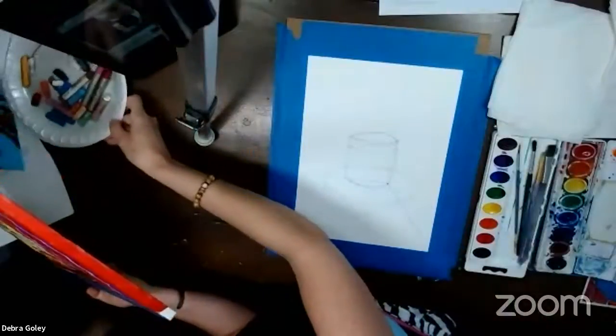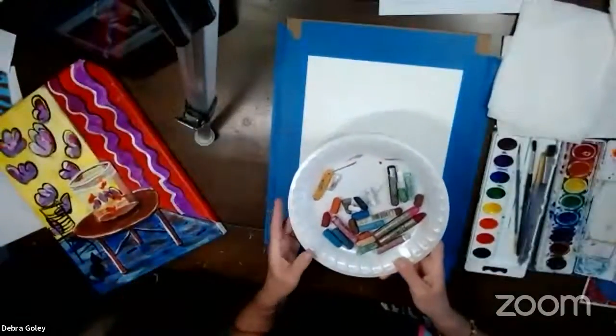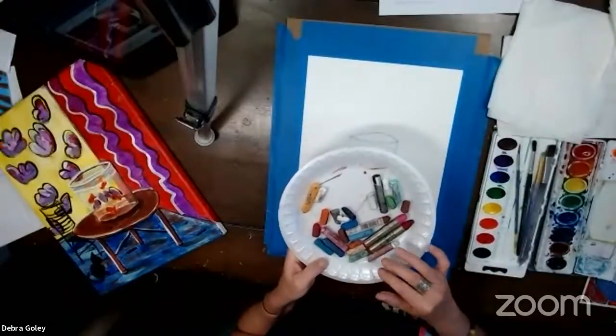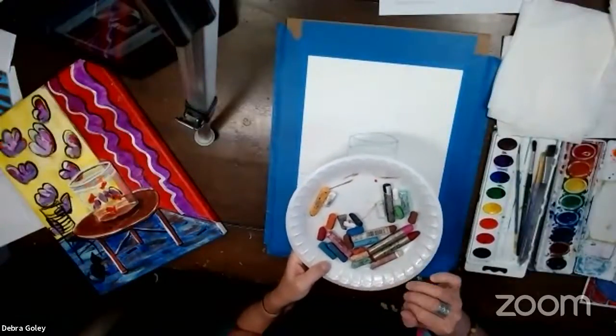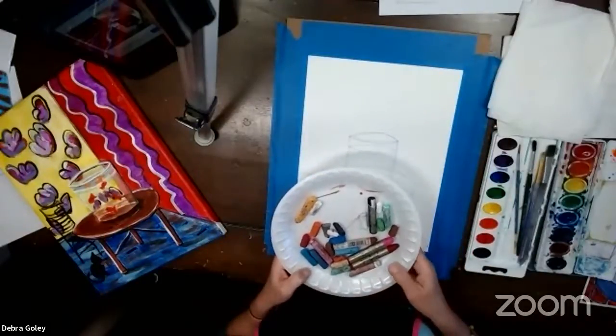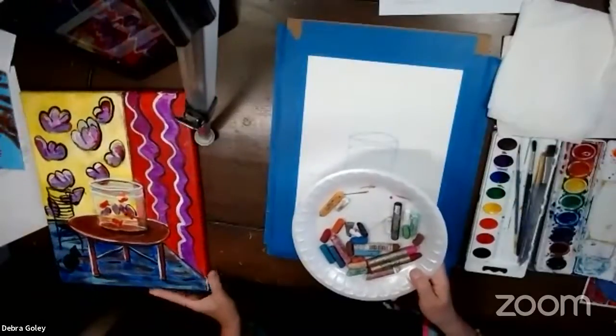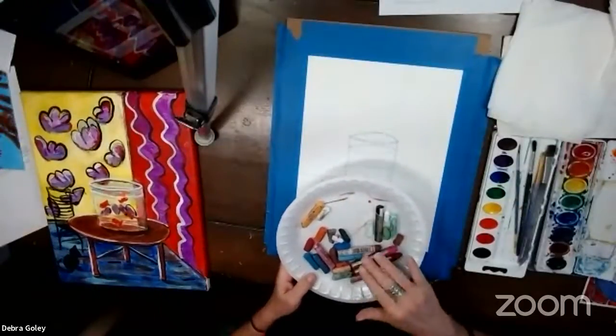I also put on the list, I don't know if you noticed it or not, to have a few oil pastels. So I like combining oil sometimes with my watercolors. You could use crayons. If you have a little box of crayons handy, you might want to use those. So that was optional. That was on the list. Don't have to have it.